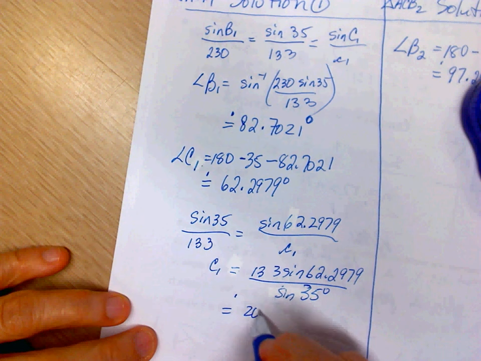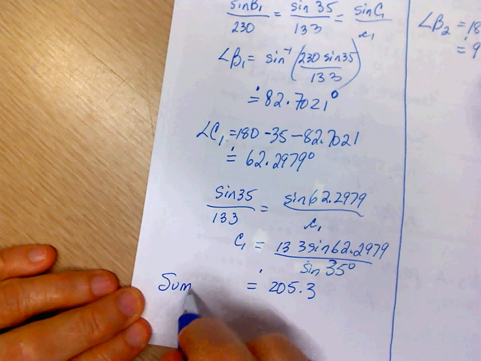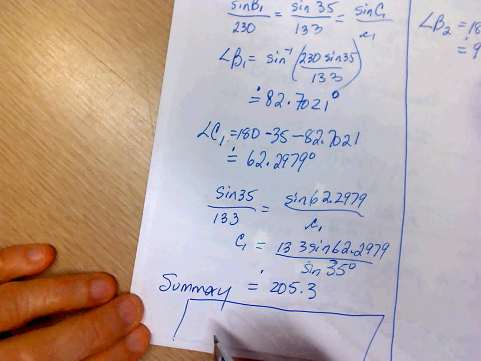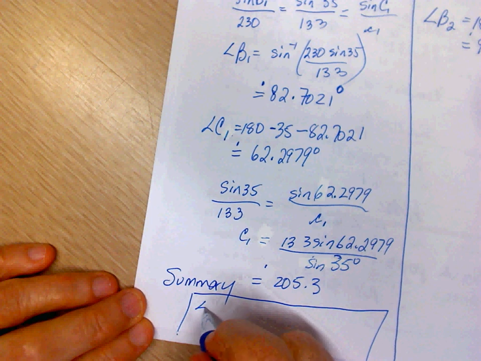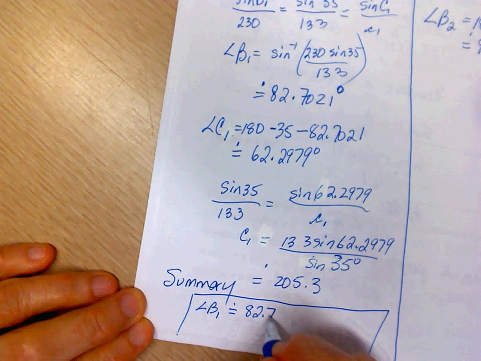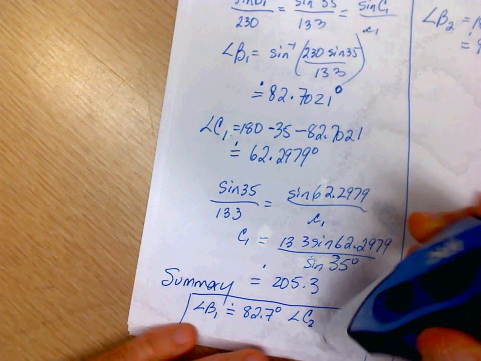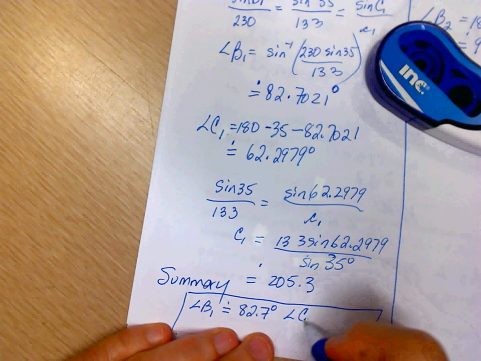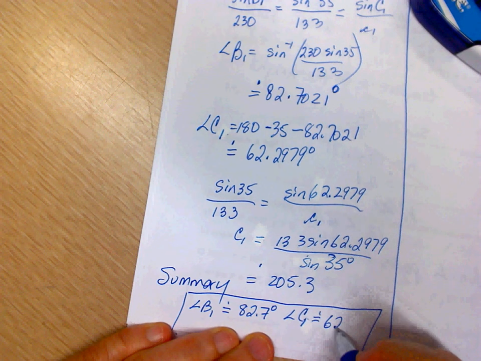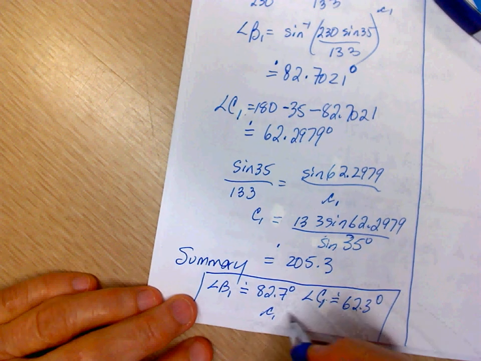So our summary: angle B1 is approximately 82.7 degrees. Angle C1, I keep on wanting to write 2, is approximately 62.3 degrees. And little c1 is approximately 205.3.